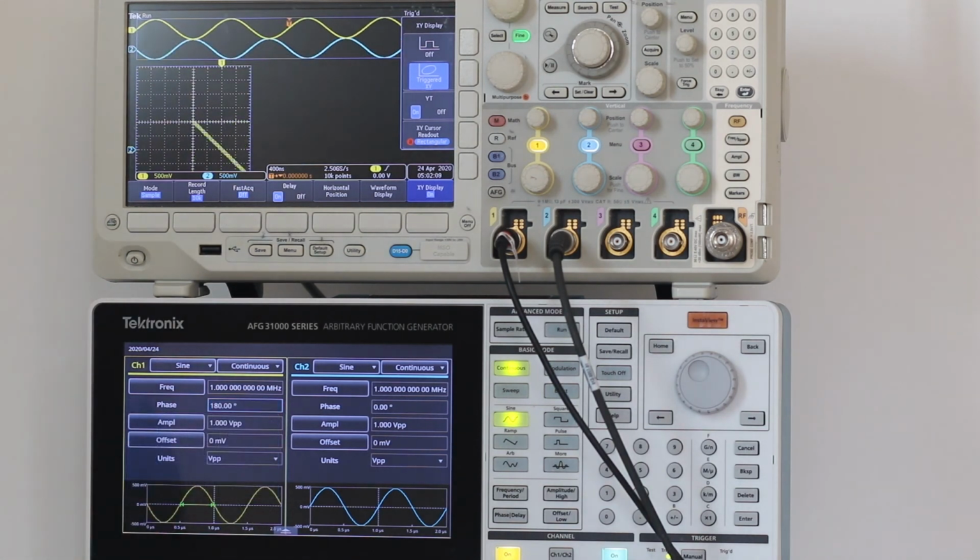By way of comparison, let's see what happens when we change the frequency. The default is 1 megahertz for both channels. So we'll cut the frequency of the signal in channel 1 in half to 500 kilohertz.